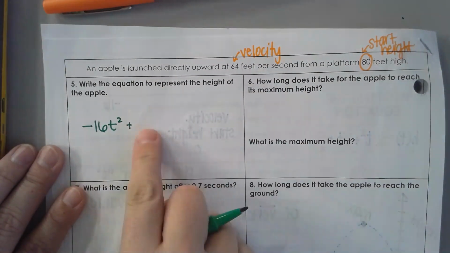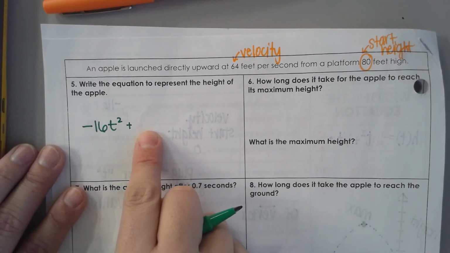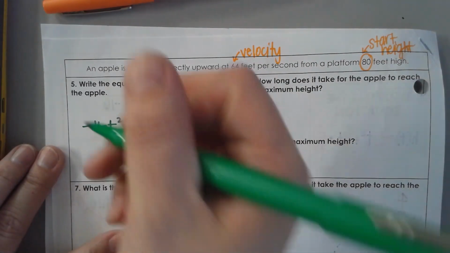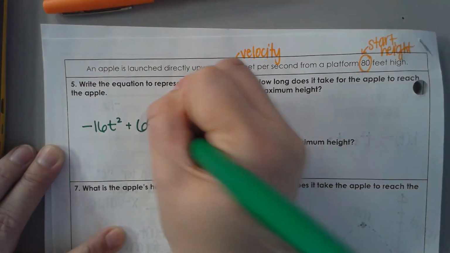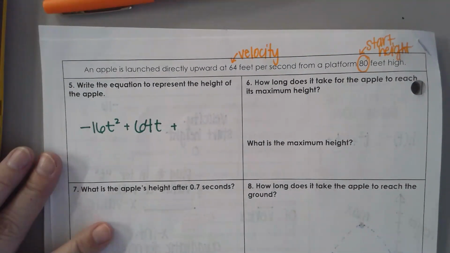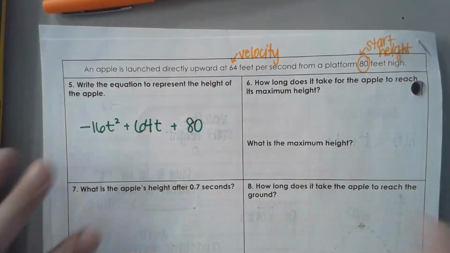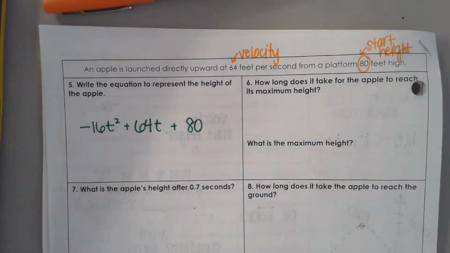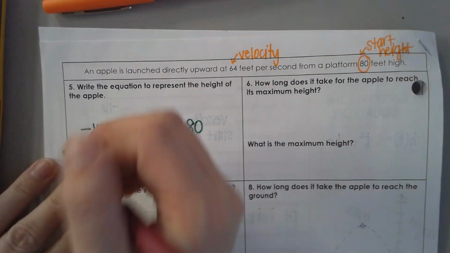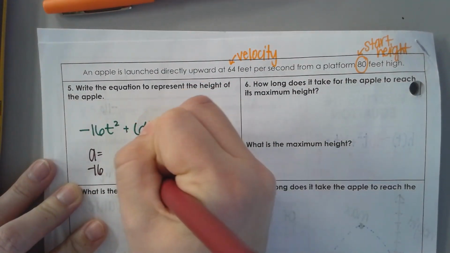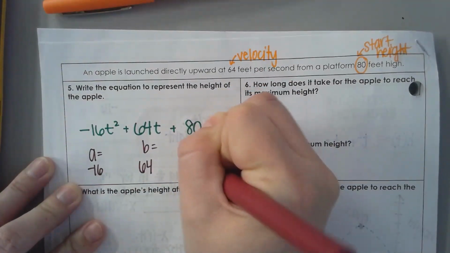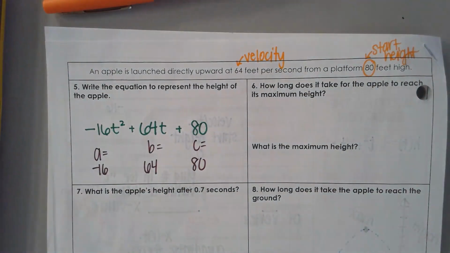Plus velocity times t. So what's my velocity? So 64t plus my starting height, which is 80. So I've got my A, my B, and my C. Those are the three letters that I will be using in those formulas.